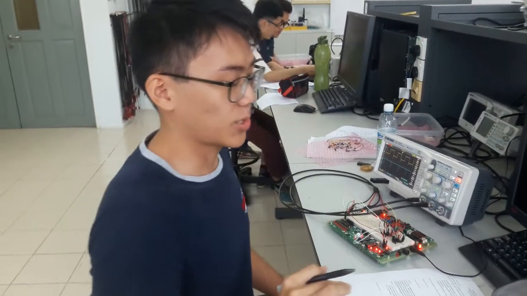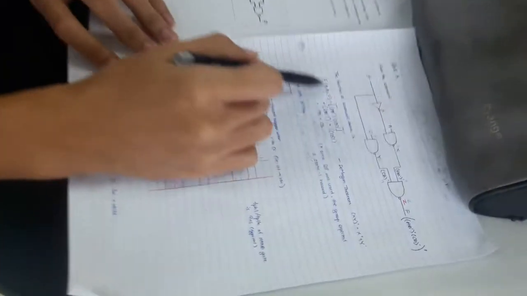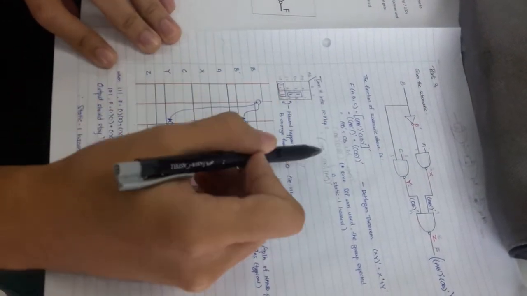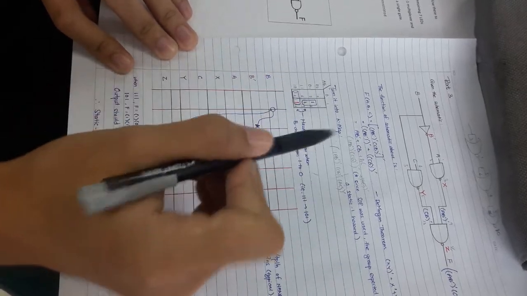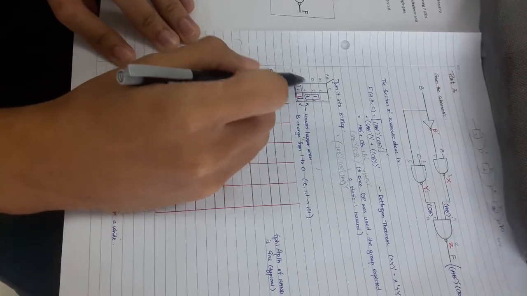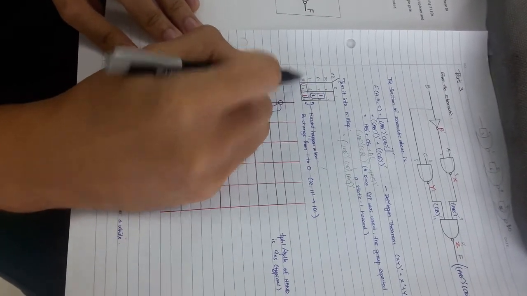I am Lonnie Chung and I'm going to explain about Lab 3, Part 3. So from here, we turn the function into a Karnaugh map. And from this Karnaugh map, we can see that we estimate that the hazard will happen when the B value changes from 1 to 0.